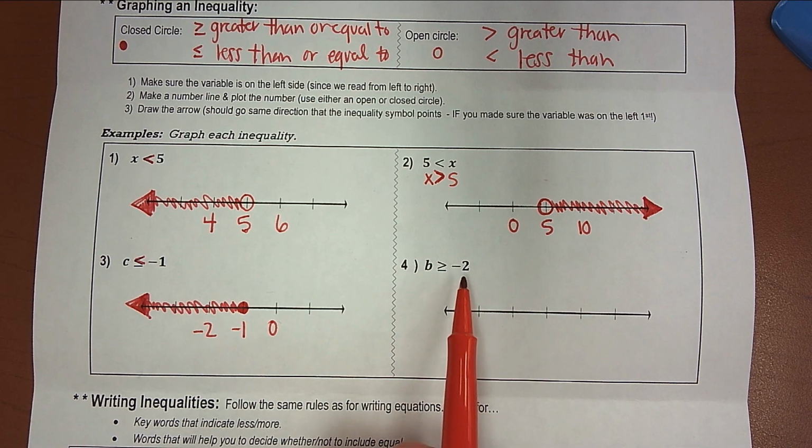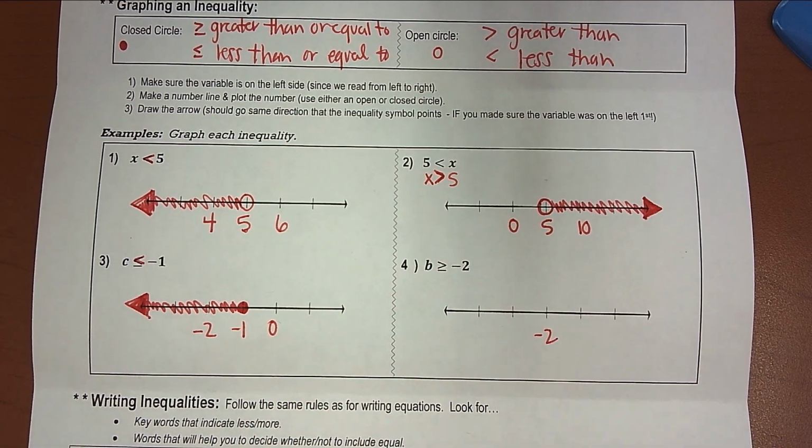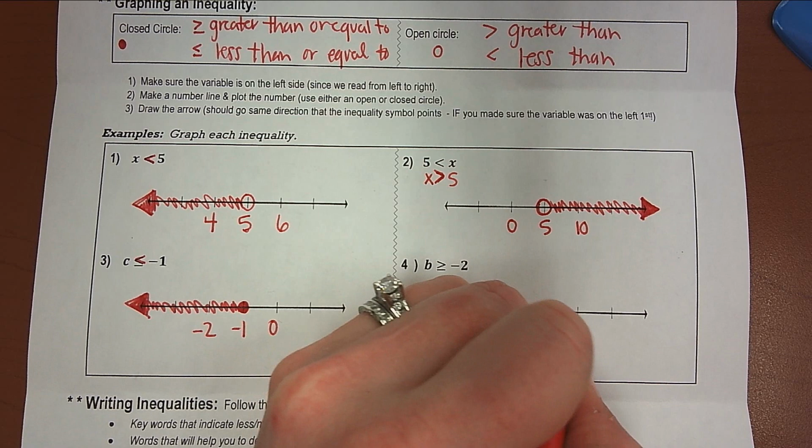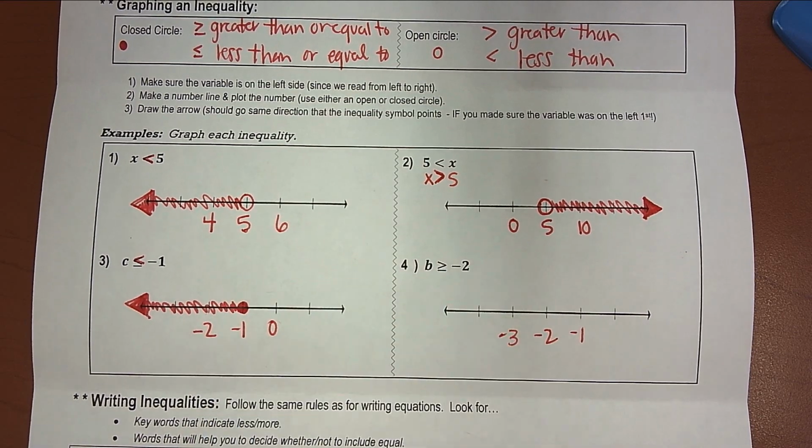This last graph we've got b is greater than or equal to negative 2. So negative 2 is going to be the center of my number line. I also need one number bigger. I'm going to choose negative 1. And one number smaller, I'm going to choose negative 3.